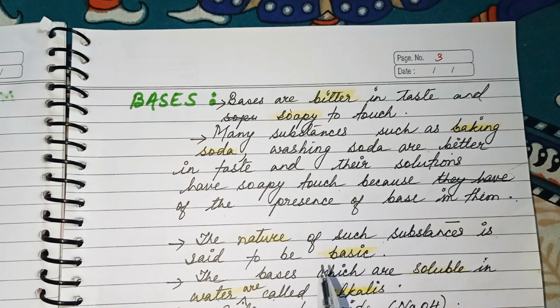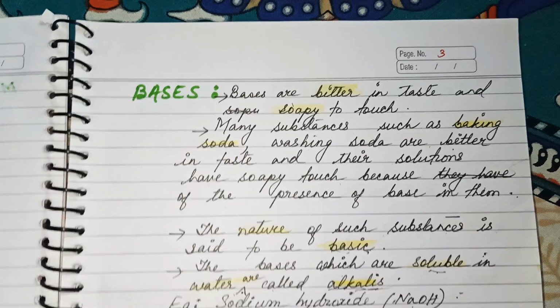And the nature of the bases is basic. Those bases which are soluble in water, that means which get easily mixed with water, are known as alkalis. Example, sodium hydroxide, NaOH.